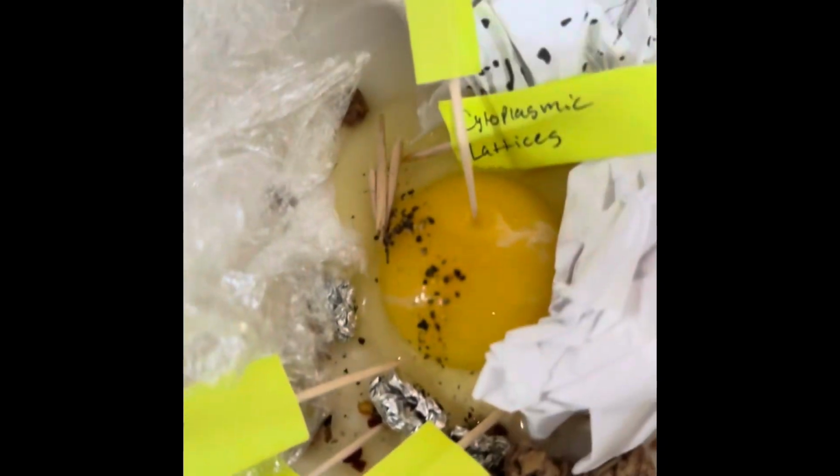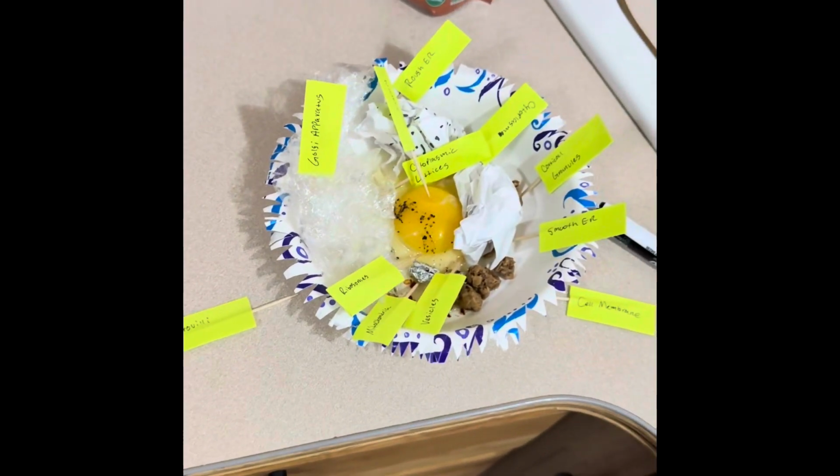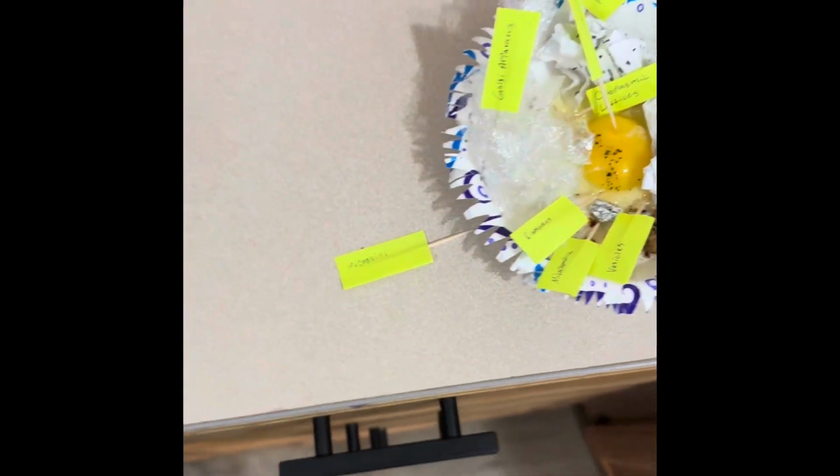Then we have the cytoplasmic lattices, which are these little things right here. They store ribosomes and maternal proteins that help prevent degradation, and help with activation and nuclear transfer.